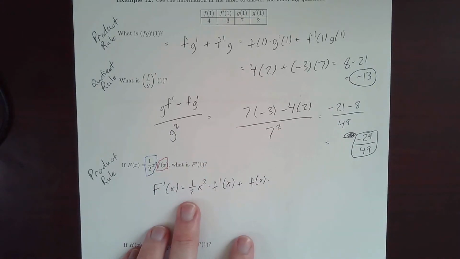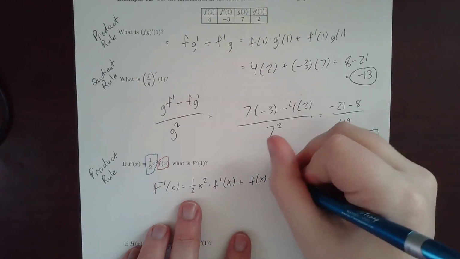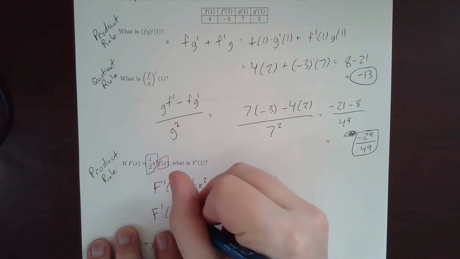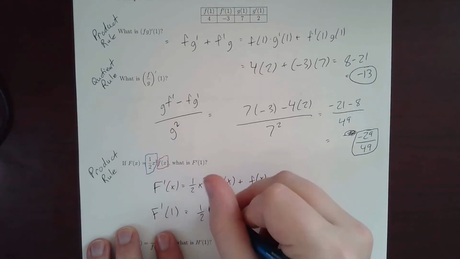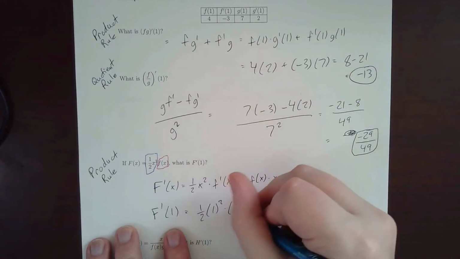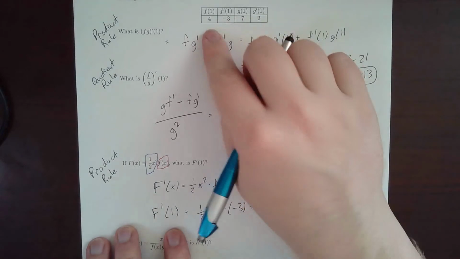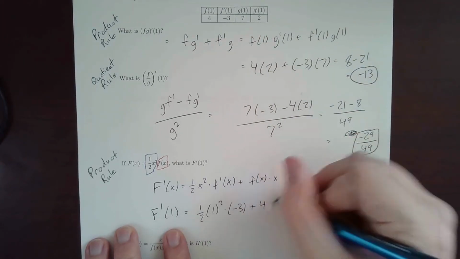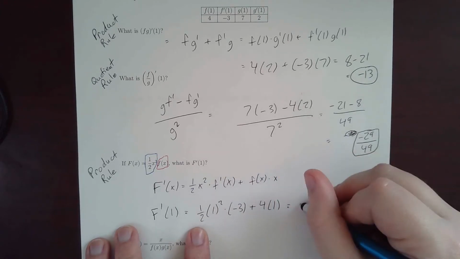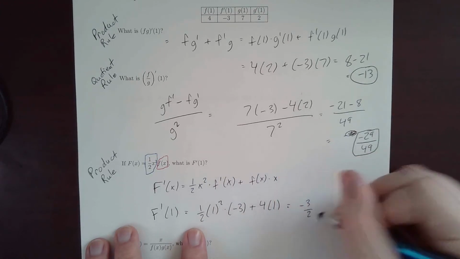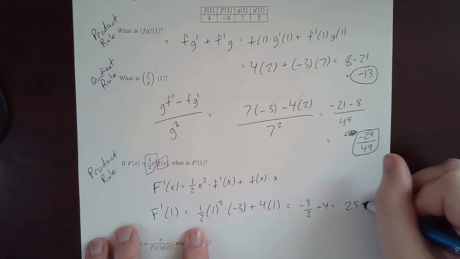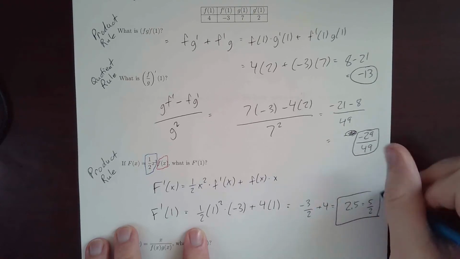So if it's 1/2 x squared, multiply the 1/2 by the 2, and we'll just be left with x. So if we wanted f prime of 1, that'll be 1/2 times 1 squared times f prime of 1, which is negative 3, plus f of 1, which is 4, times x, which is 1. So that'll be negative 3/2 plus 4, which will be 2.5 or 5/2.